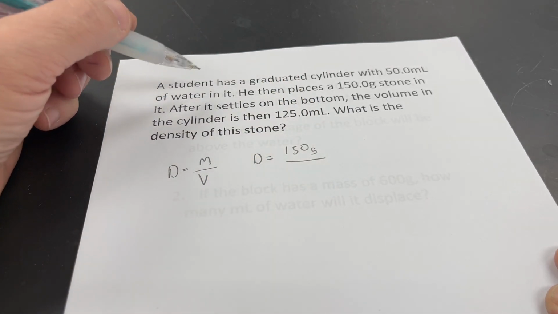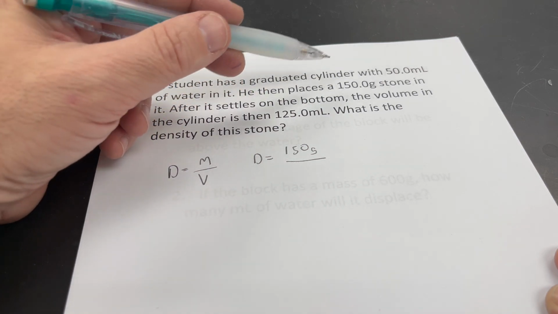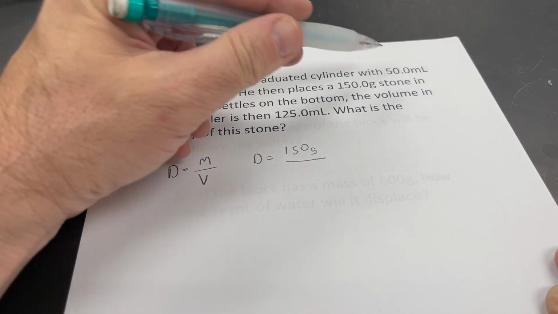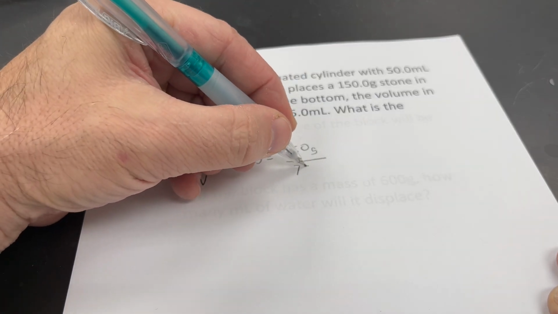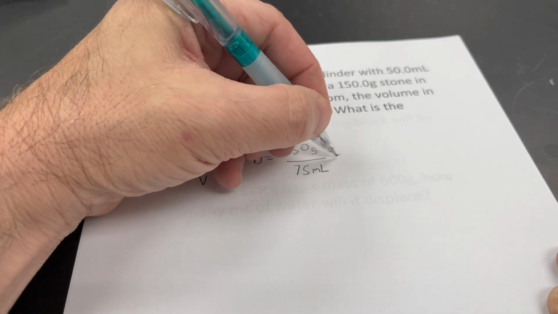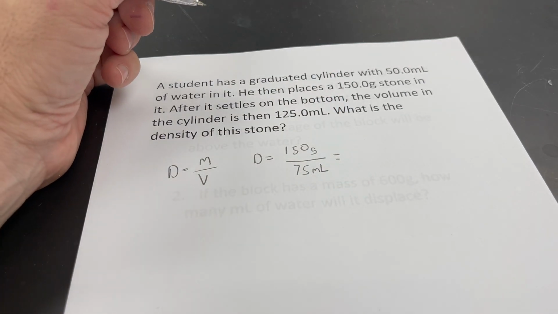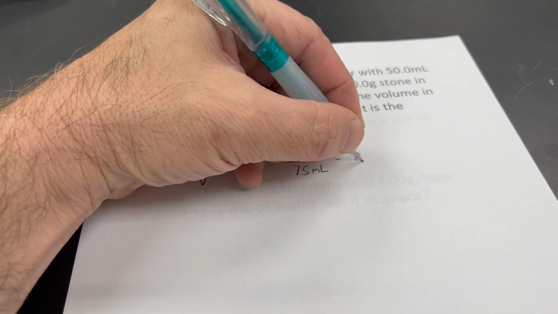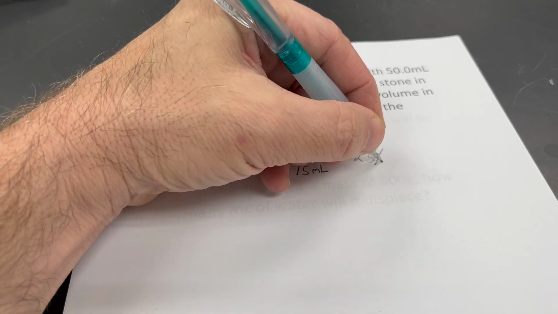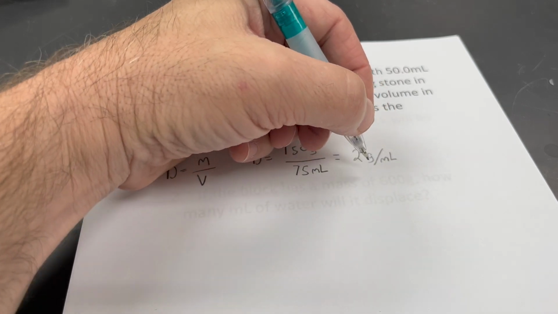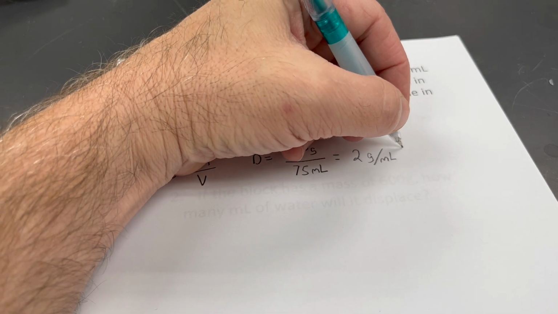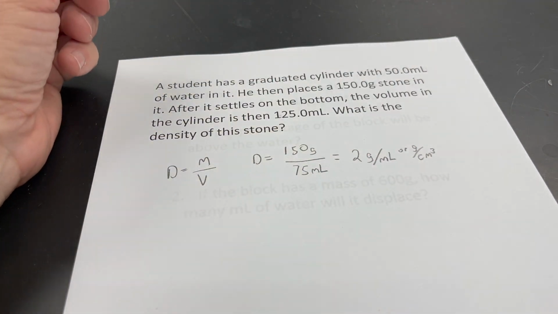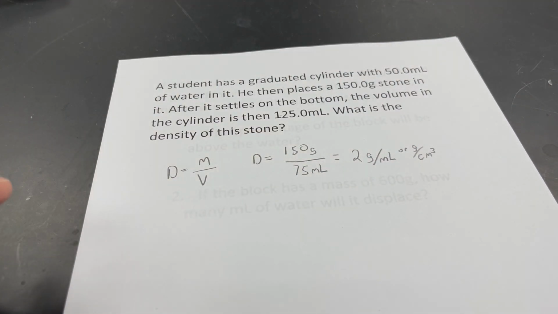So what's the volume? Well, we started with 50 milliliters of water, and then when we put the stone in there, it went up to 125. So 125 minus 50 is 75 milliliters. So you end up with 150 grams divided by 75 milliliters, and that is 2 grams per milliliter. And if we remember milliliters equal cubic centimeters, you could say grams per cubic centimeter as well, because they're the same measurement. But the density is 2.